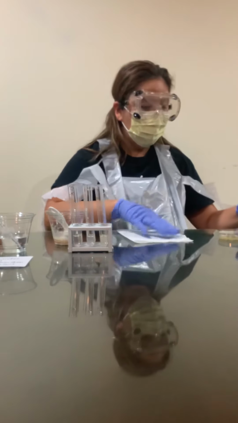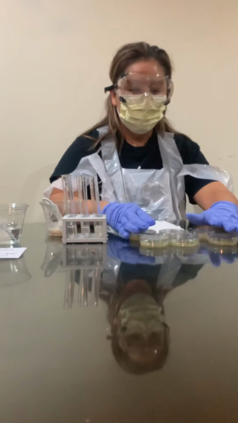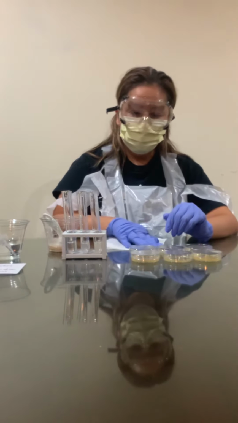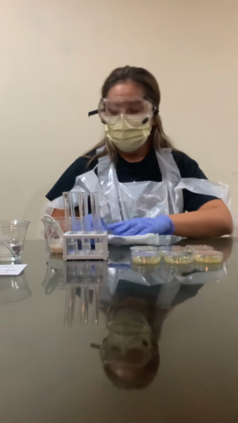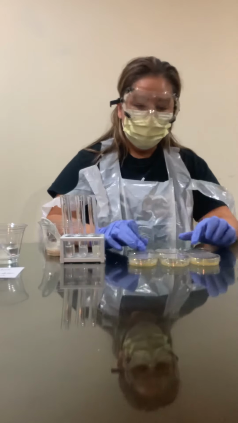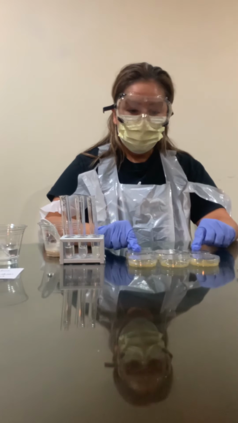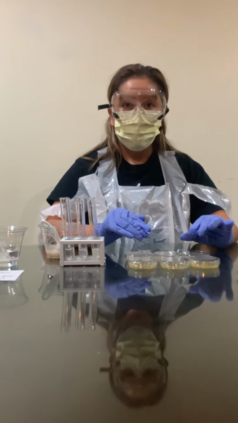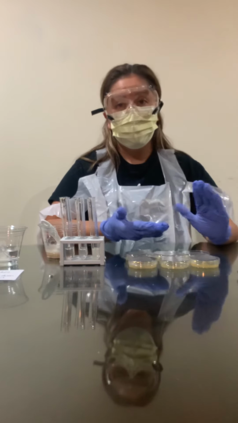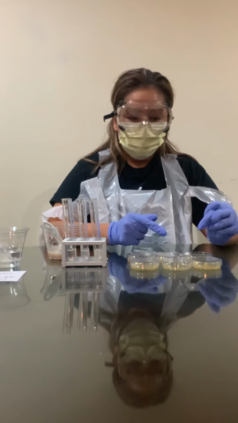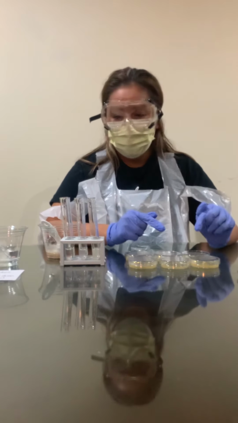So I'm gonna keep my 6 Petri dishes in my incubation area with the lid side up for 12 hours, and then invert them for an additional 36 hours of incubation, and we'll see the results at that time.